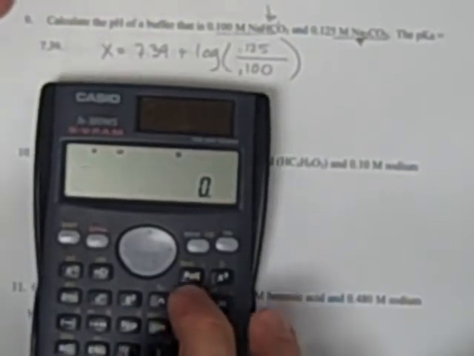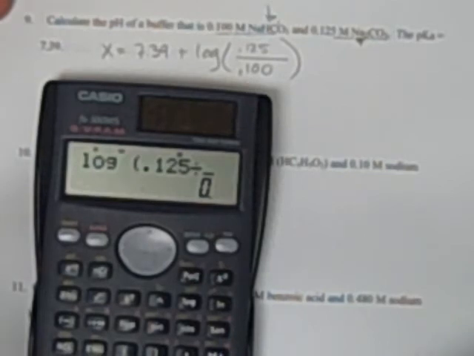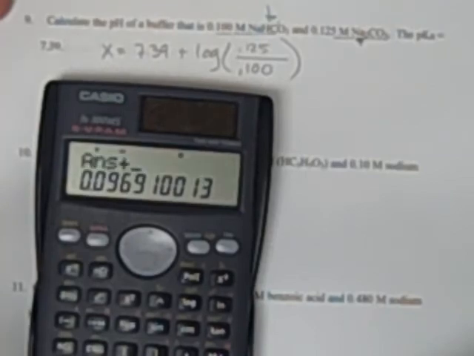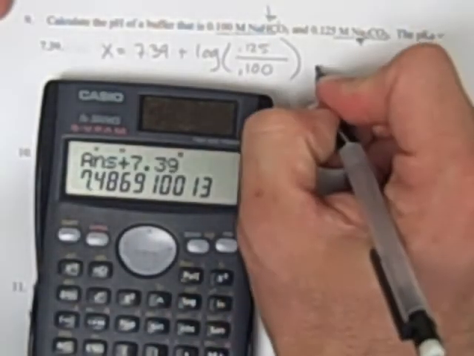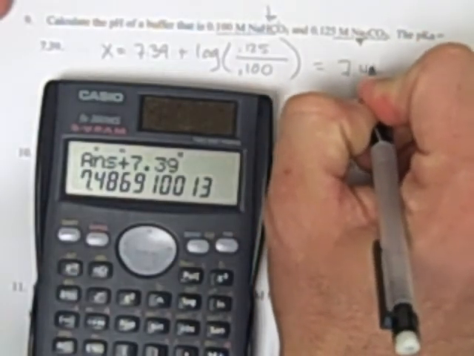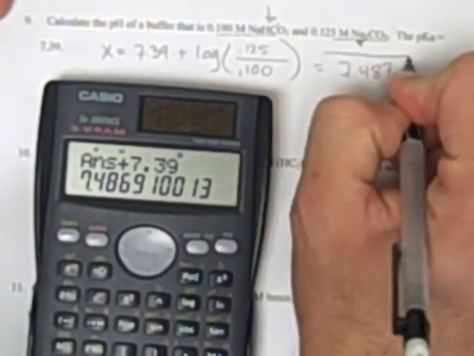So get out the trusty old calculator, and I'm going to do log, parentheses, 0.125 divided by 0.100. Obviously I didn't have to put the zeros in, but who cares. Hit enter, plus 7.39, enter again. My answer is 7.487. That's all there is to it. Finding pH of a buffer given the molar ratio of its base to its acid.